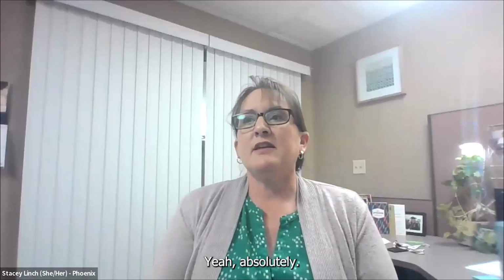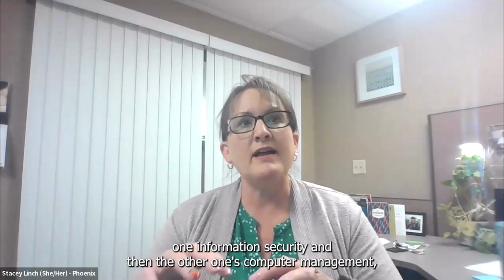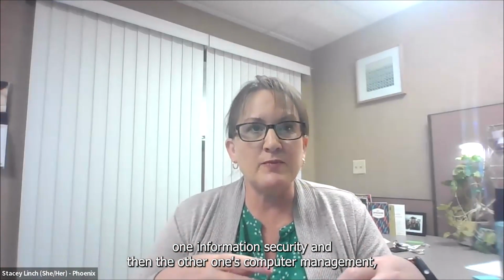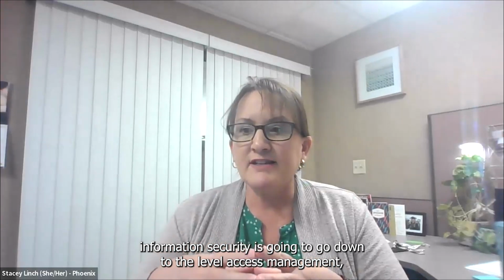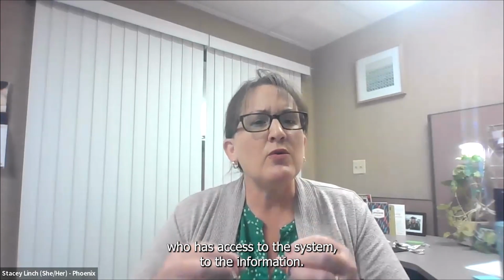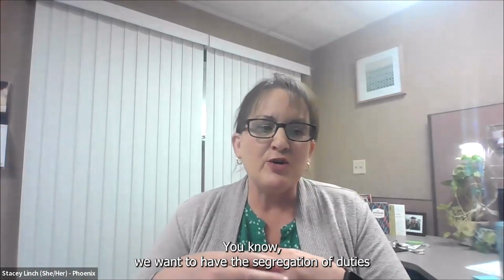Yeah, absolutely. At the city, we categorize them into two different buckets. One, information security, and then the other one's computer management. Information security is going to go down to the level of access management. Who has access to the system, to the information?